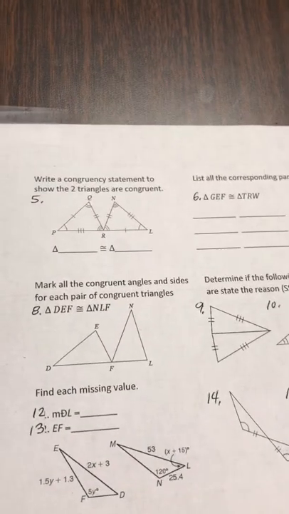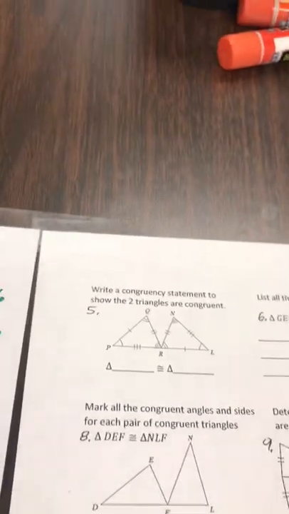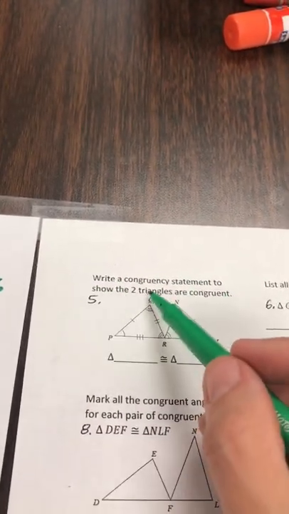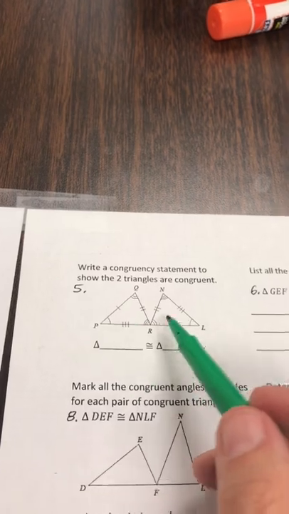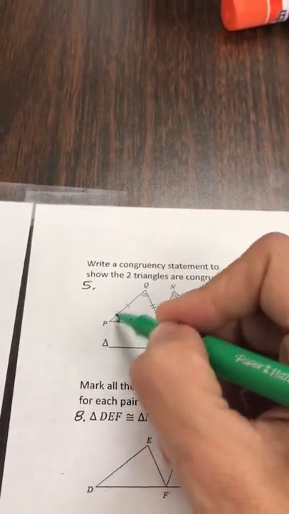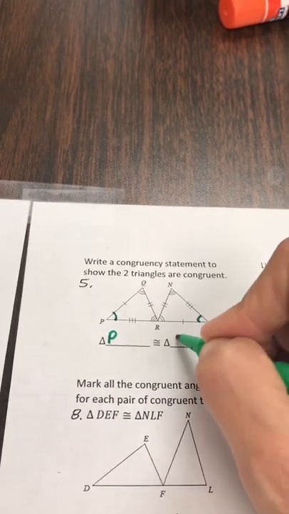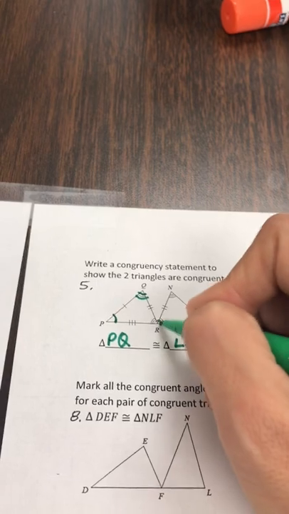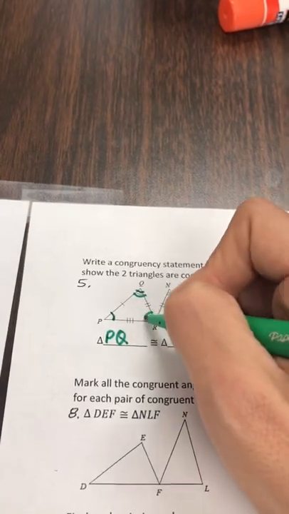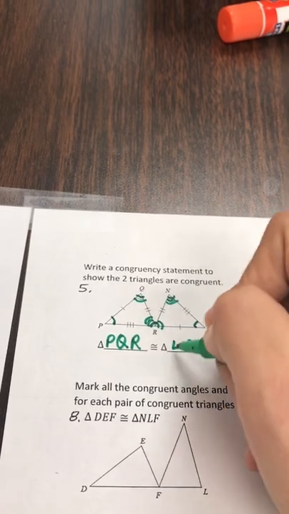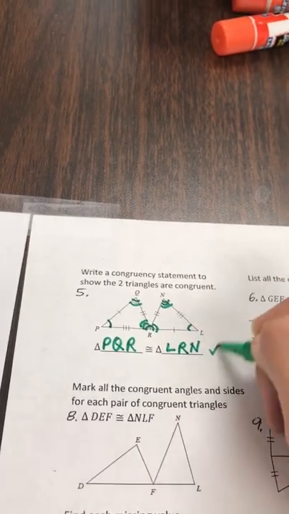Okay, now let's go to the back and set up some of our corresponding parts. Some of this we worked on today. Write a congruence statement to show two triangles are congruent. I like to go in the order they did. It looks like angle P has one necklace and L has one necklace. Q has two necklaces. R has two necklaces. N has two necklaces here. Looking good.